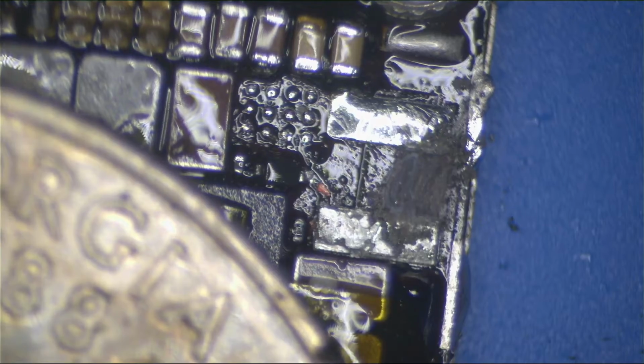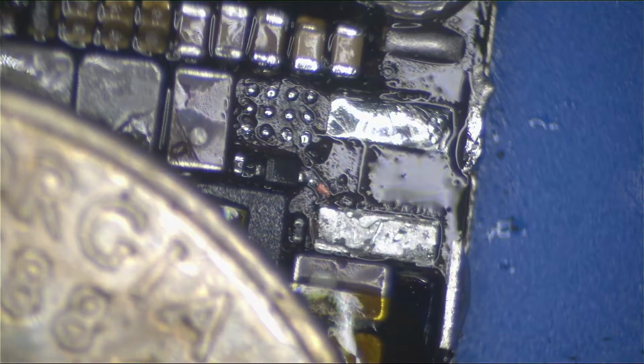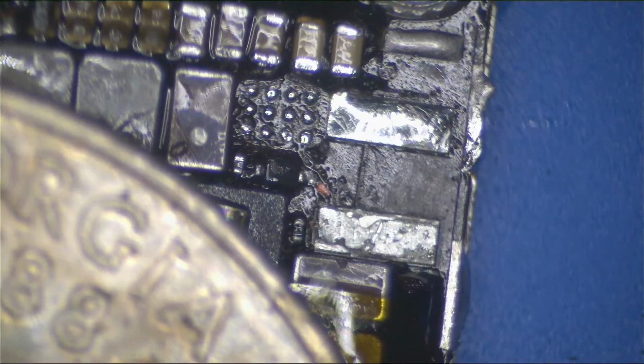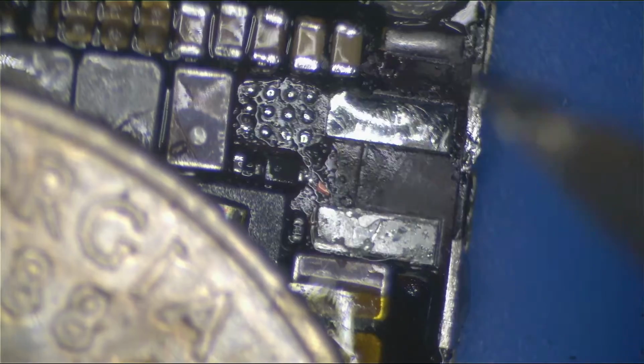And now we're just going to go ahead and clean off everything. Make sure that all of our underfill, all of our crap is gone. So just a little bit of alcohol. And that looks pretty good. Just take off a little bit of whatever I missed.